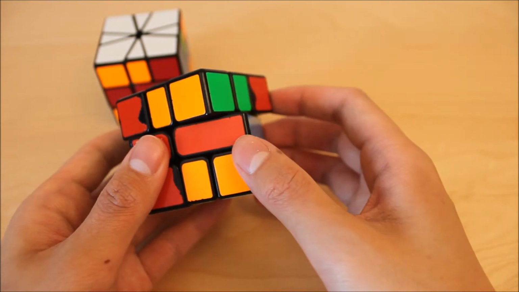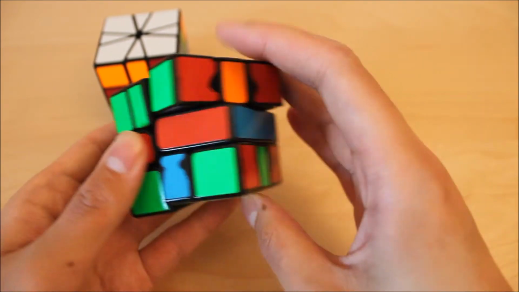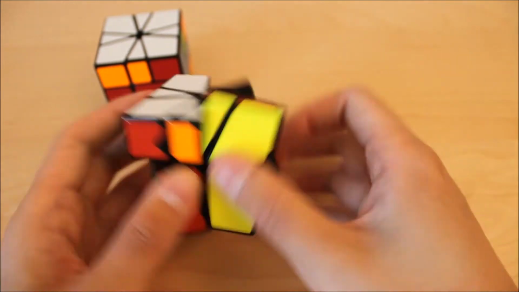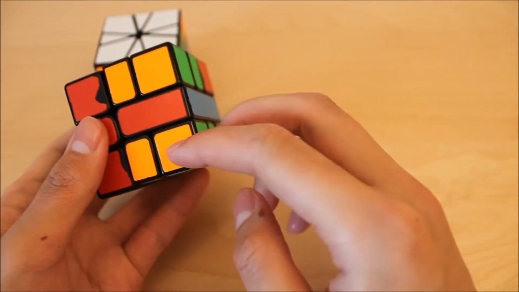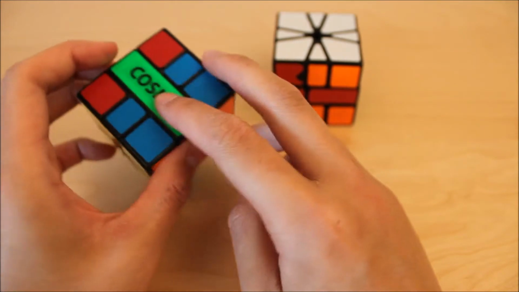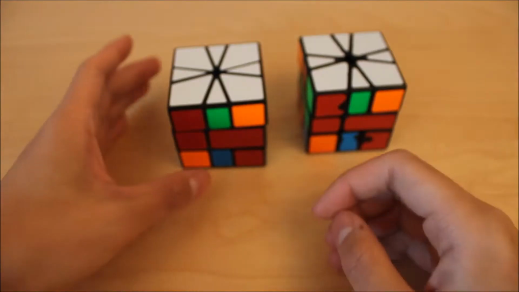I'll show you if you misalign it, you're still going to get opposite. So that doesn't matter. The only case this is going to go into is opposite, and if it's on the left, it's only going to go into not opposite. So next we have the F perm.